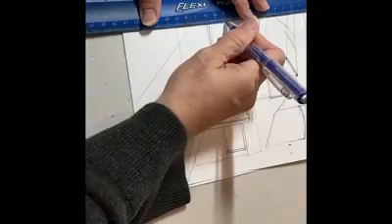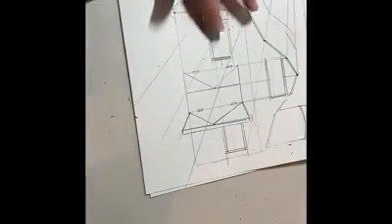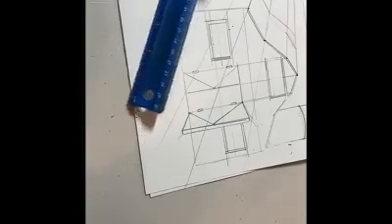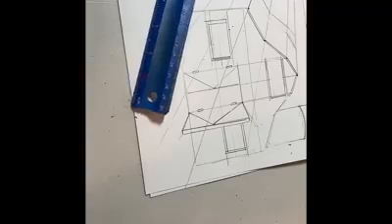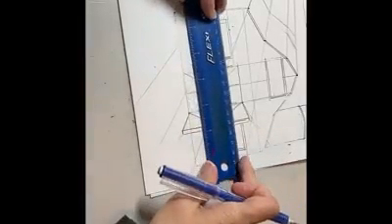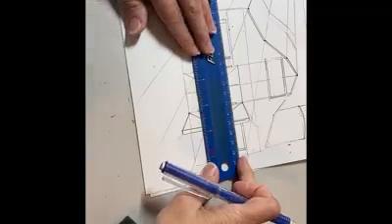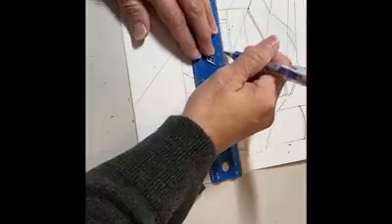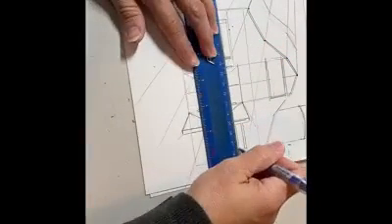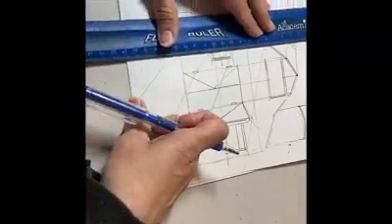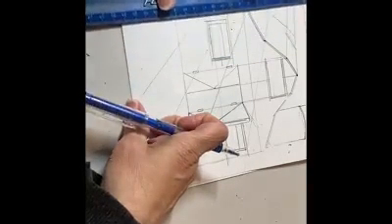Okay, almost done here. Now you can put some details in your windows. Maybe you want shutters on your windows. You could do that. Maybe you want some special kind of design at the top of your window like this. So you could put your ruler like that, parallel to the top of the window. Draw a line here, and then put some little boxes in here. But you're going to need to use your ruler to make sure that the lines are parallel and even.